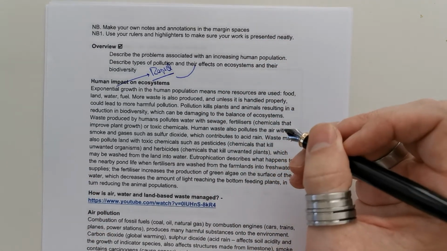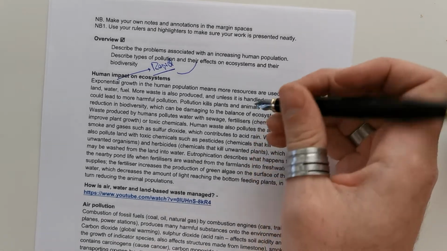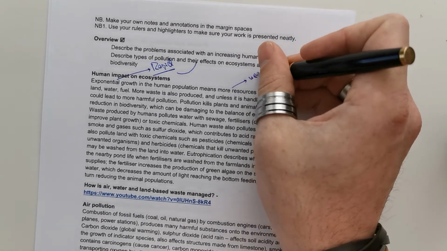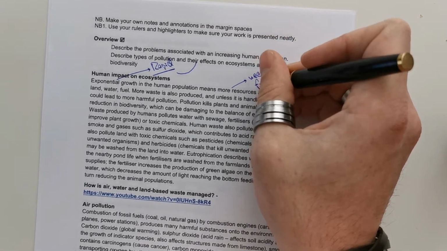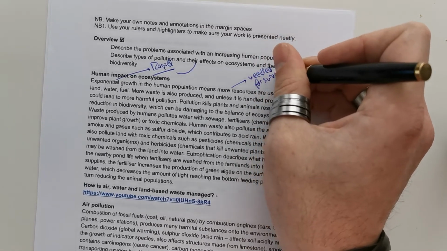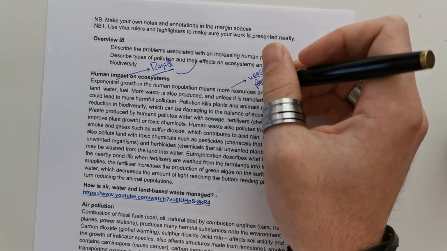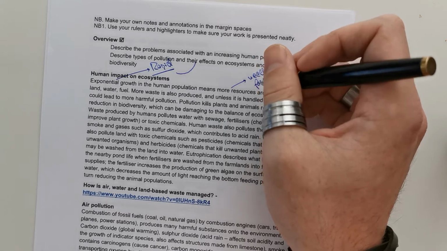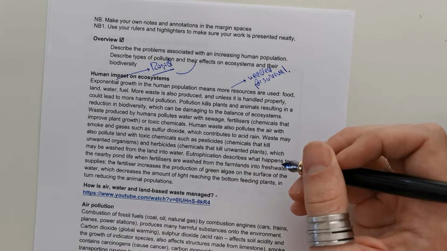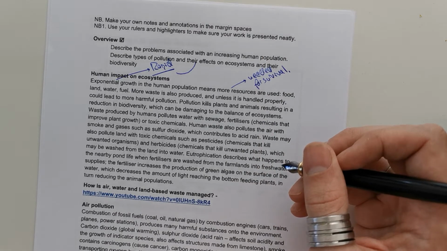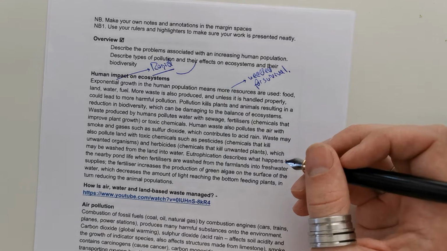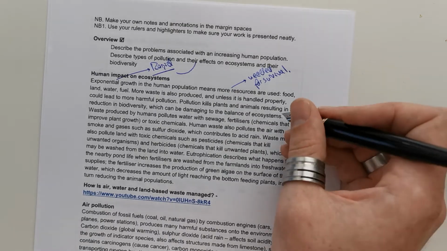It means more resources are used because more resources are needed for survival. Food, land, water, fuel. More waste is also produced, and unless it is handled properly, could lead to more harmful pollution. Pollution kills plants and animals, resulting in a reduction in biodiversity and can be damaging to the balance of ecosystems.